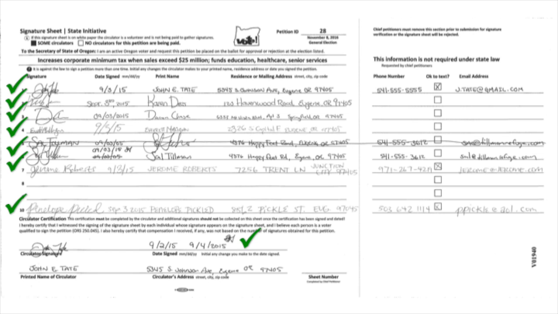So there's one last piece of information that's being asked for, which is the sheet number. This is something that you actually don't need to fill out. Once all sheets are turned in, this information will be filled out by the office. So don't worry about it.